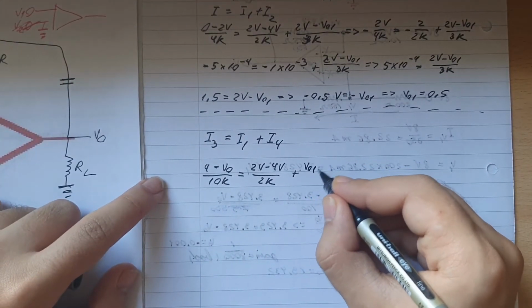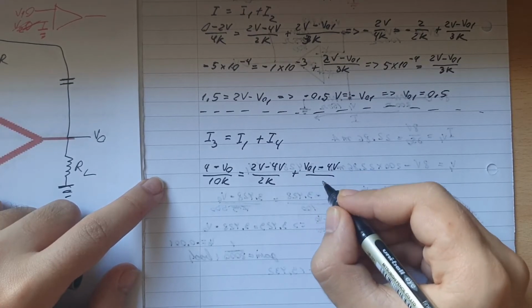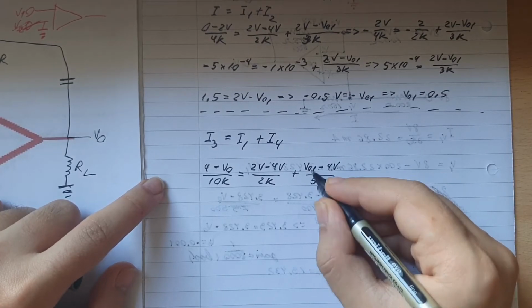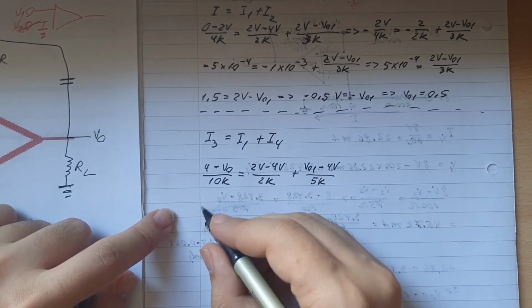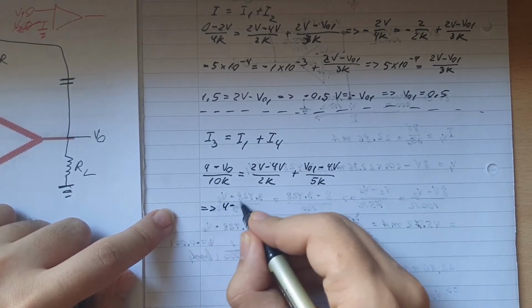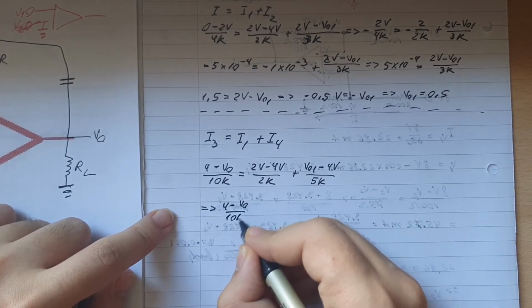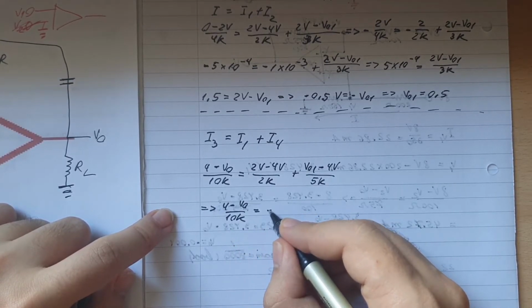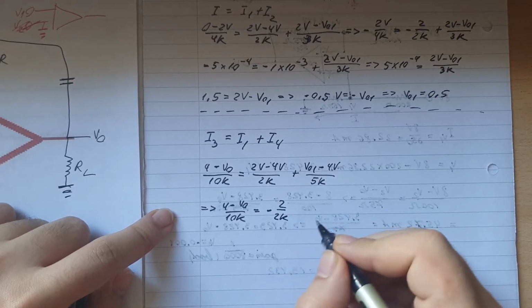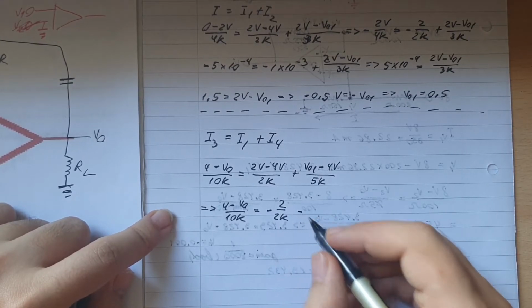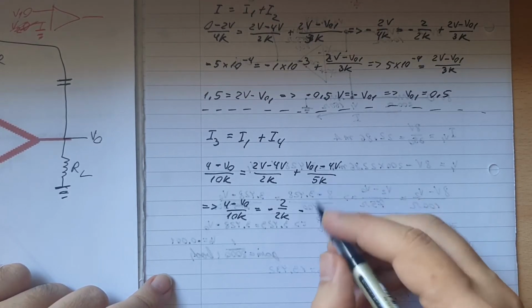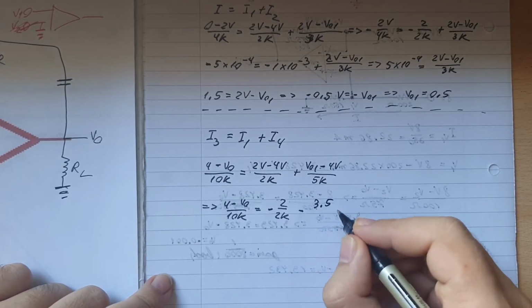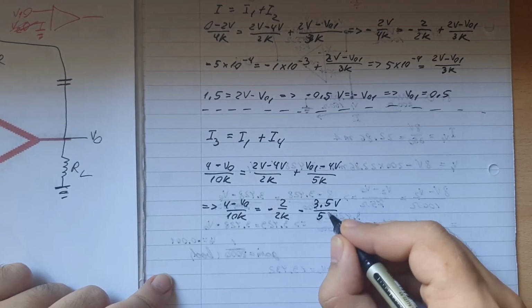Because we know VO1, then V out is the only unknown. So then 4 minus VO over 10k is equal with minus 2 over 2k minus 0.5 minus 4, that gives us 3.5 volts over 5k.